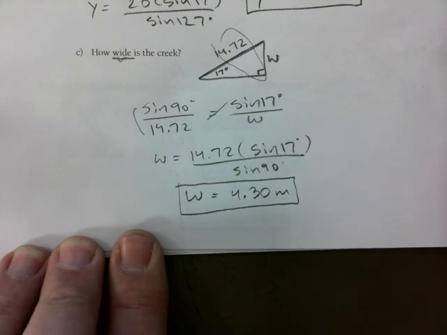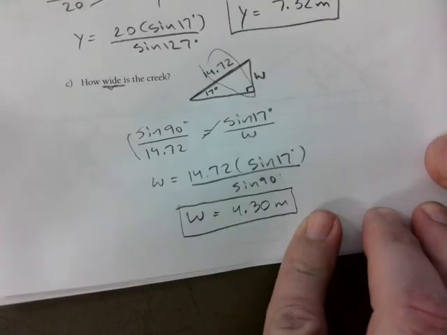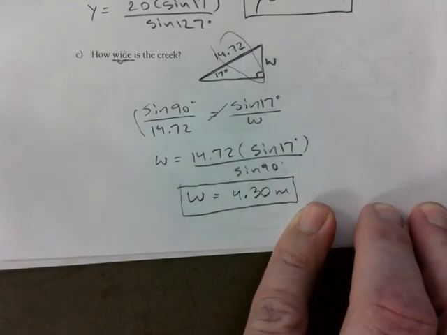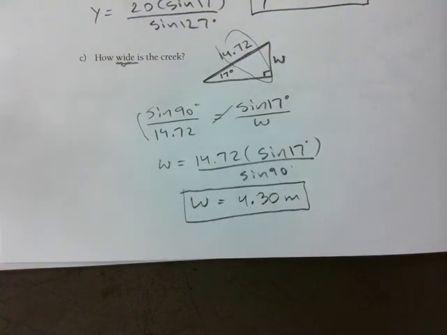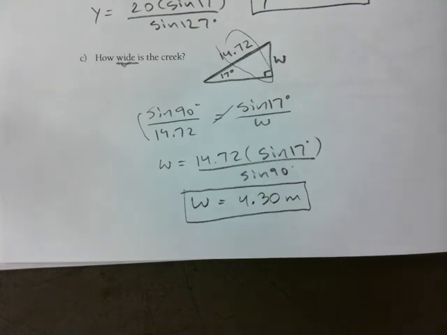4.30 meters is the width of the creek. Anything we've done so far could be on the AC tomorrow. So just make sure you have a solid study sheet. Maybe have this example on there. I don't care. You are the one that needs to do the work.